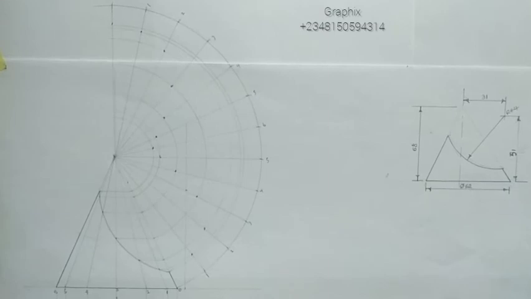Now I use my French curve and I'm going to join those points together.